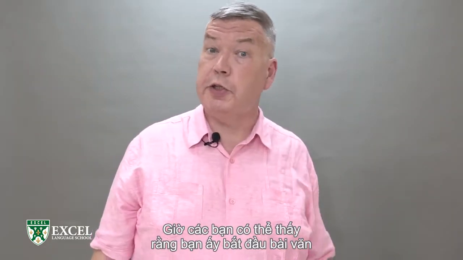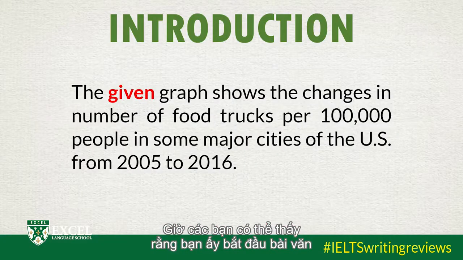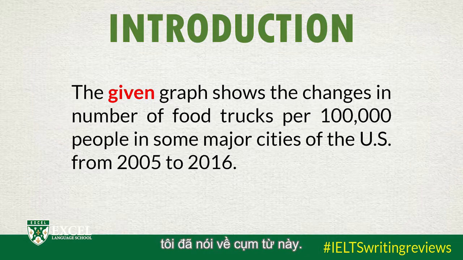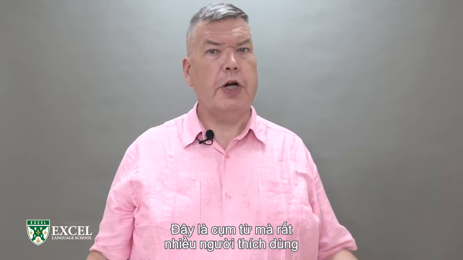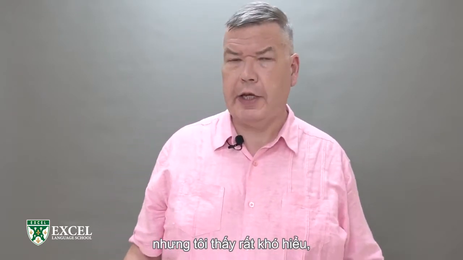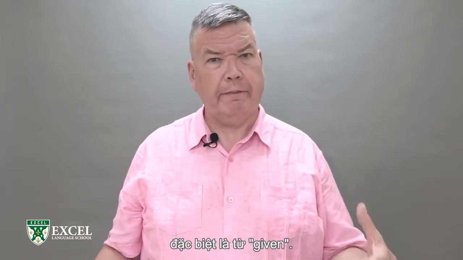Okay, and you will see the student starts the essay by using the words, the given graph. Now, I think maybe in a previous video I might have talked about this phrase, the given graph, which a lot of students like to use, but I don't understand, especially the word given.